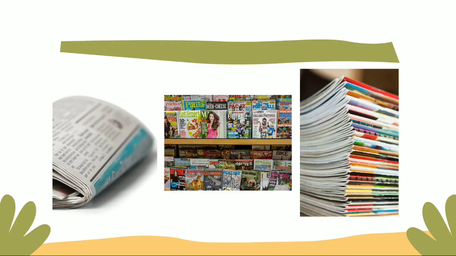I have here pictures. I want you to look at the pictures. What do you see? Yes, you are correct. They are different reading materials, and they are considered as informational materials or informational texts. We read from magazines, newspaper articles, novels, or even journals.